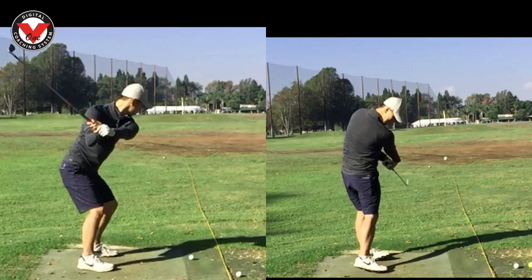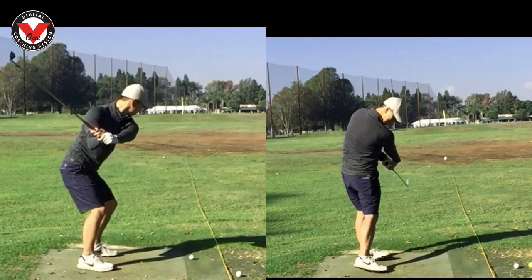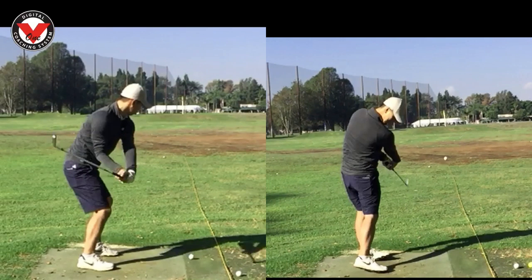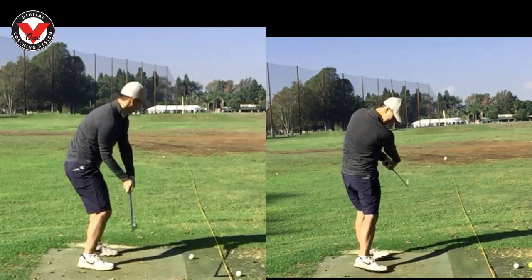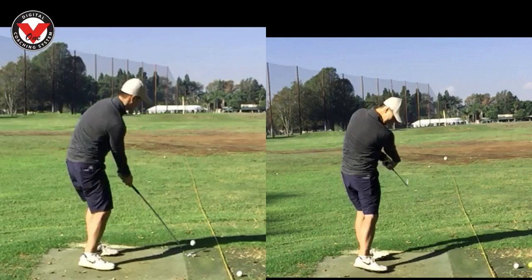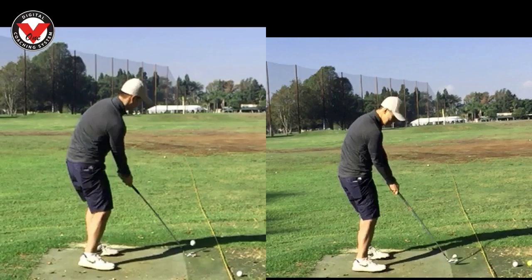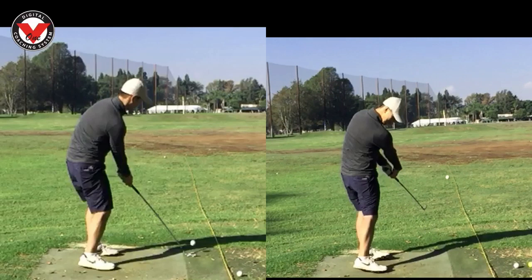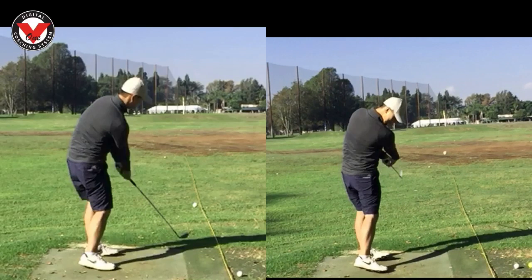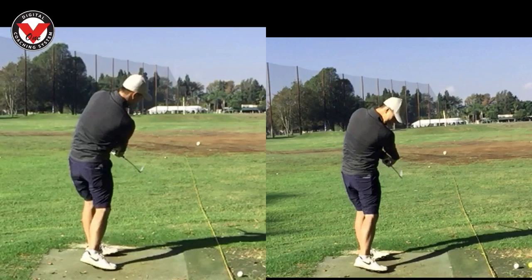But we added the reflexion piece, and watch this. This is you reflexing and extending, probably around P5. So you can see how the difference is at impact. Your body looks more open. There's less contribution of the right arm. Okay, hand path, look at the difference in the path of the hand relative to the sweet spot. Completely different, right?